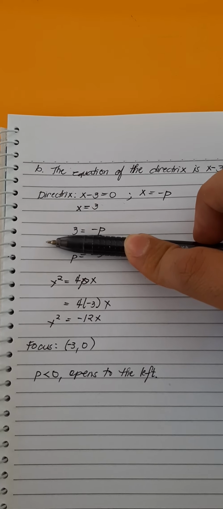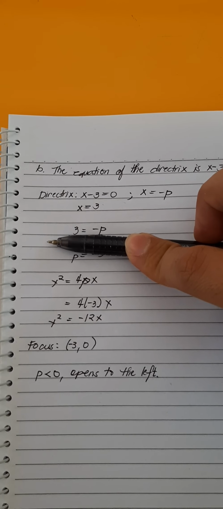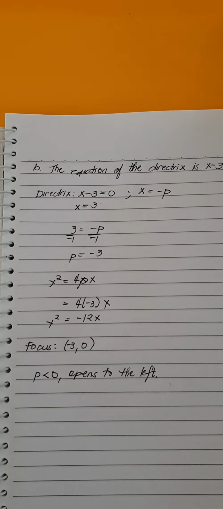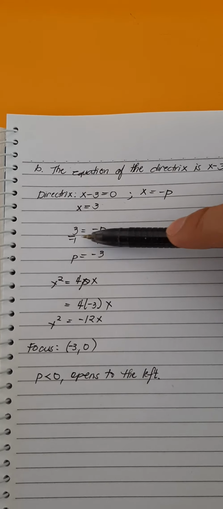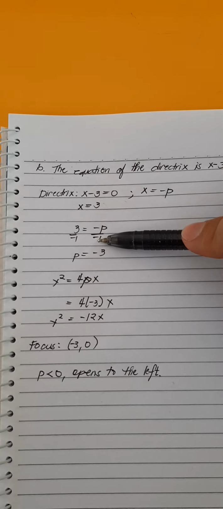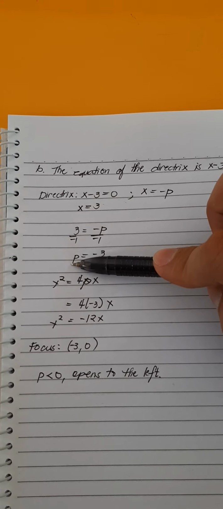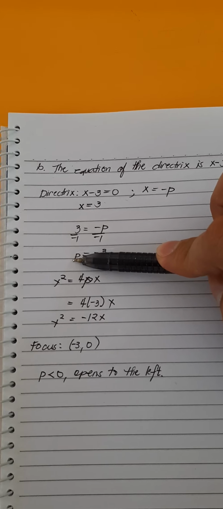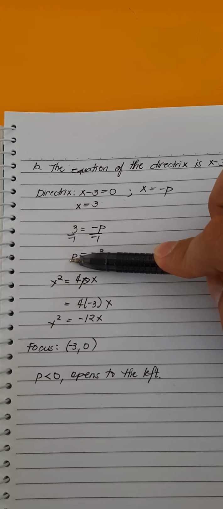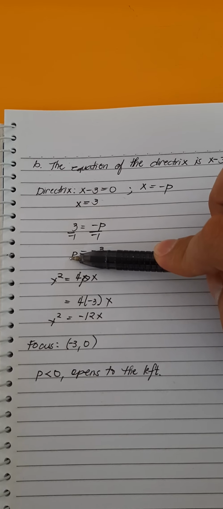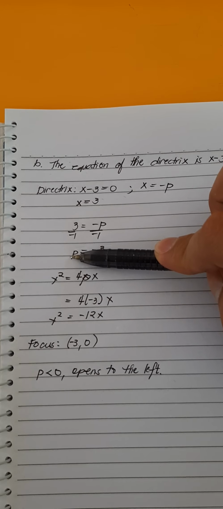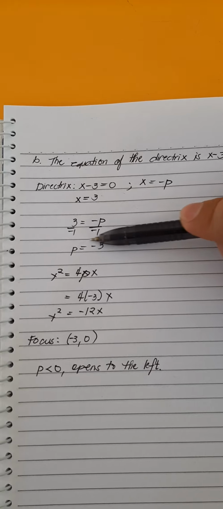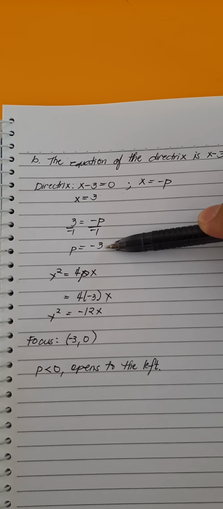Next, for us to get the value of b, we need to divide both sides of the equation by negative 1, since kailangan positive yung p natin. So we have negative 1 and negative 1 here. So negative p divided by negative 1 is positive p. Actually, multiplication and division have the same rule in terms of sign. Like signs will give you a positive answer, and unlike signs will give you a negative answer. And positive 3 divided by negative 1 is equal to negative 3.